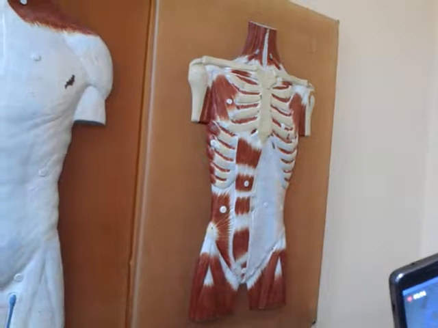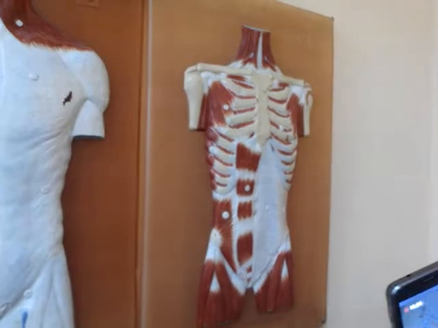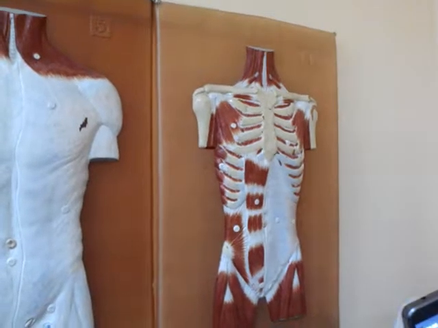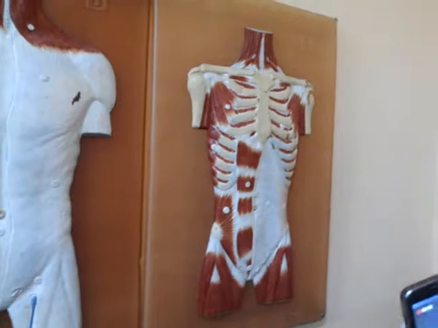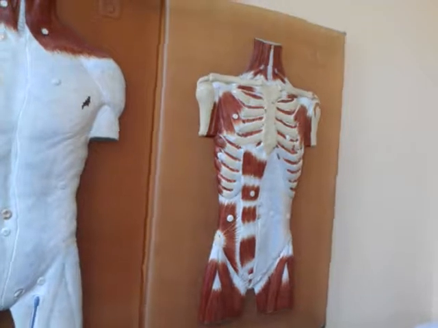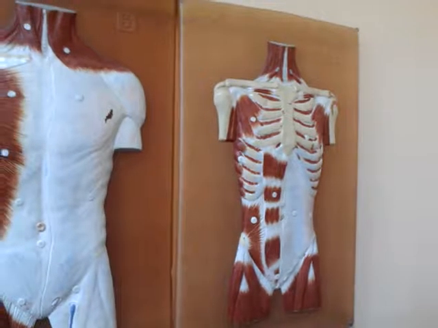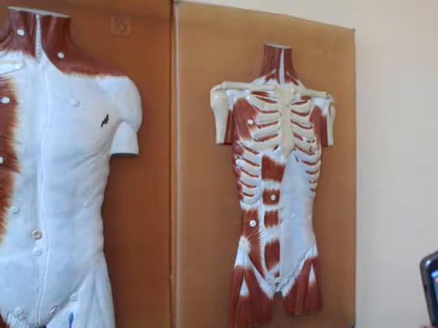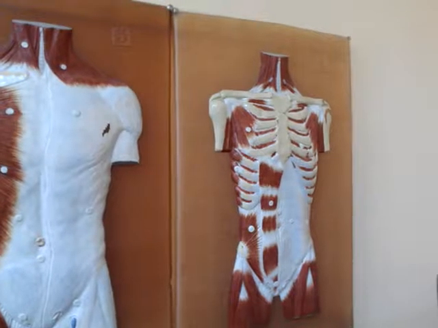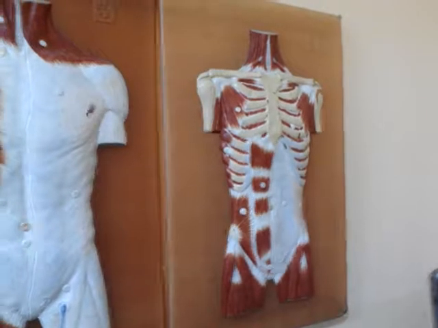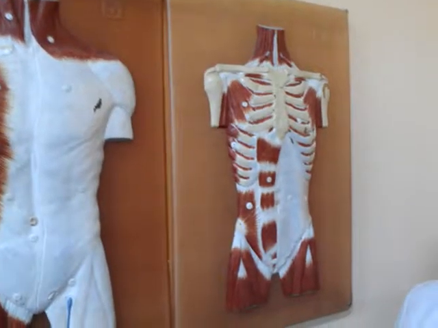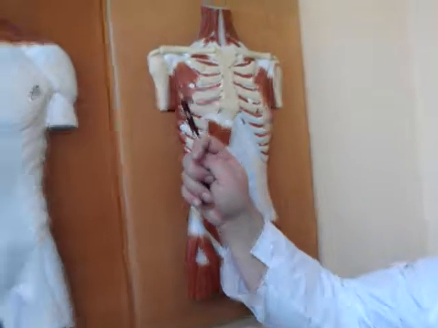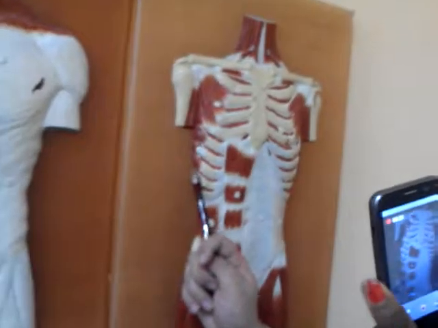Today you know two posterior muscles. Please, where is Musculus serratus posterior superior? No, superior. No? Yes, it is superior and inferior serratus muscle. And now it is Musculus serratus anterior.